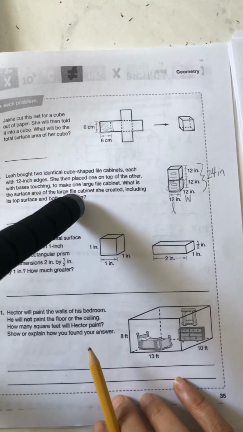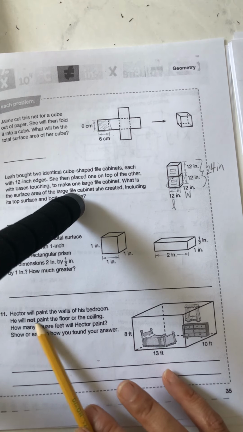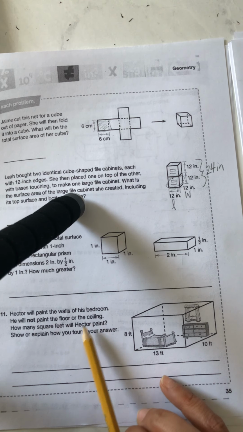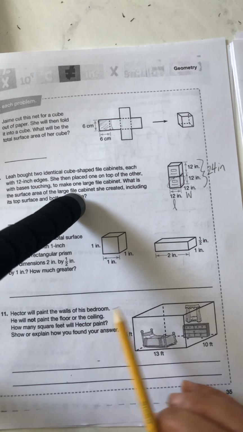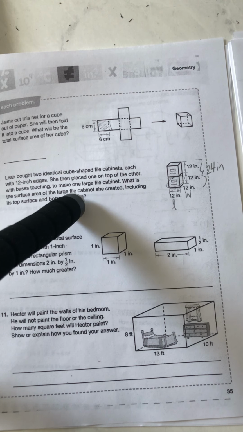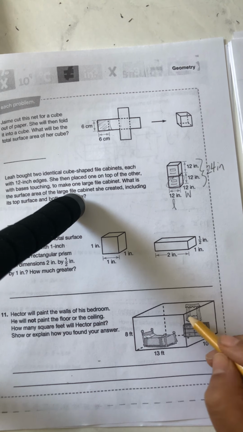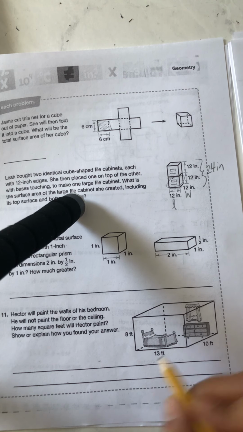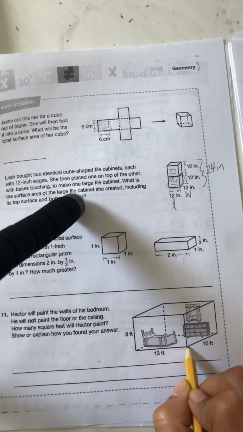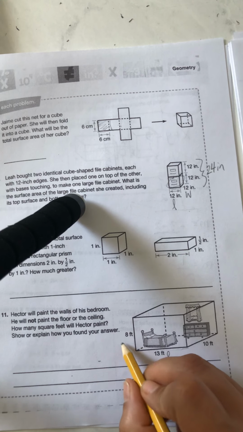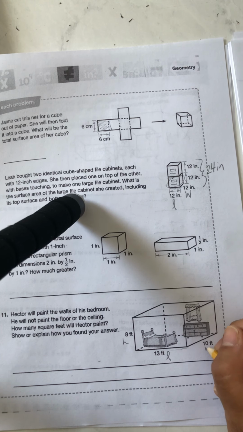Hector will paint the walls of his bedroom. He will not paint the floor or the ceiling. Some people paint their ceilings the same color. So basically you're not doing this length times width. You're keeping that out. This is the length, and this is the height, and this is the width, right?